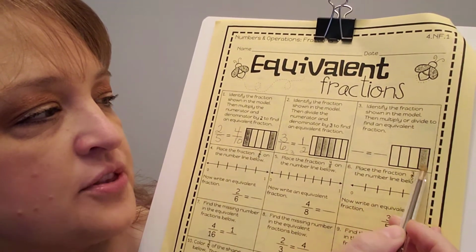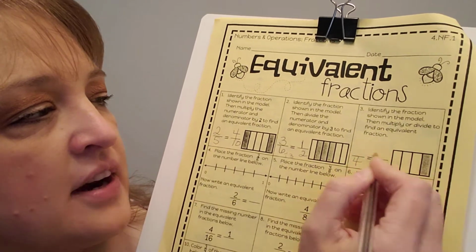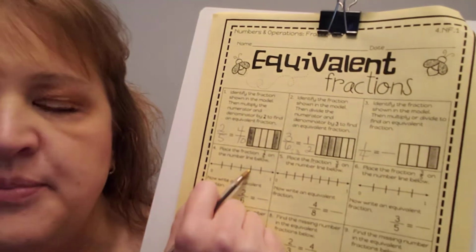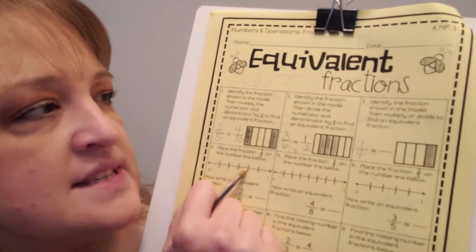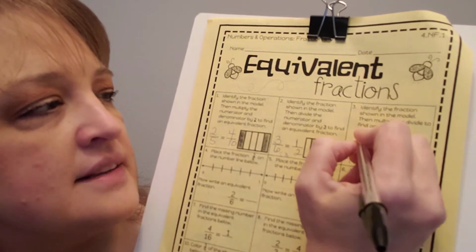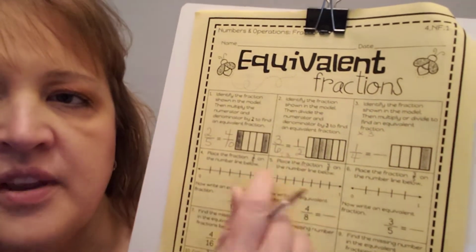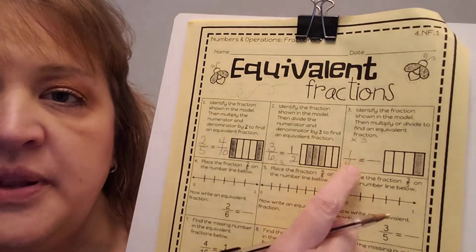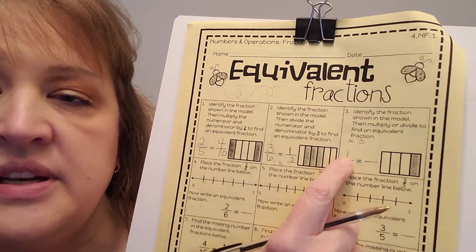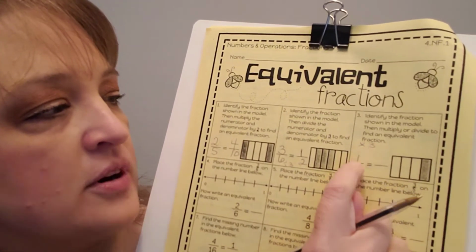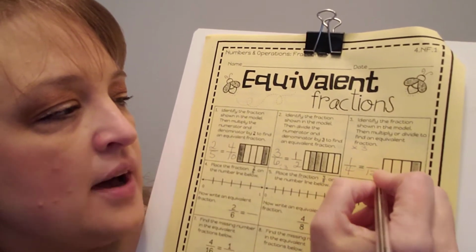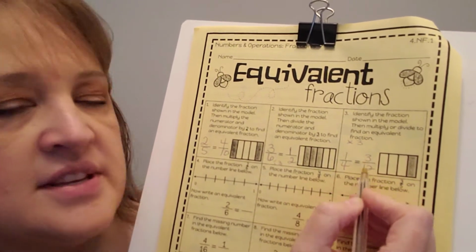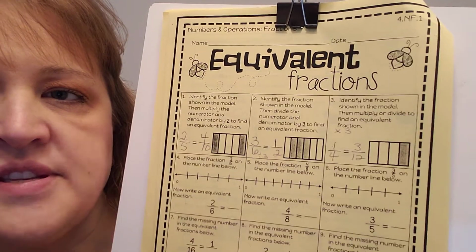There are 1, 2, 3, 4 pieces. There is 1 colored in. And I'm going to keep this nice and simple. I'm going to say, let's multiply times 3. We divided by 3 here. Let's multiply times 3. Okay, remember, if we multiply the bottom one, we have to multiply the top one to keep them equal. So 4 times 3 is 12, and 3 times 1 is 3. So 1/4 is the same as 3/12.